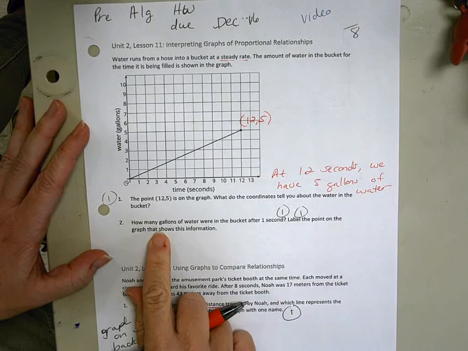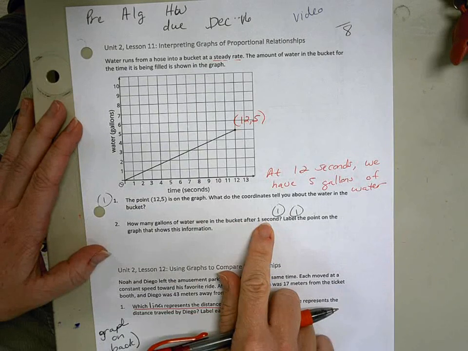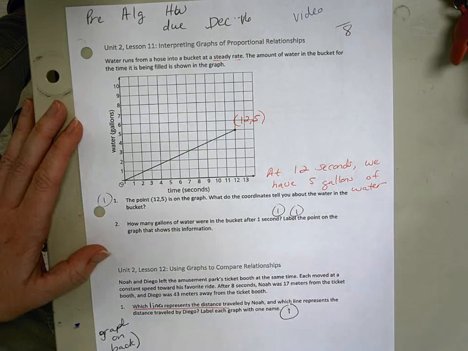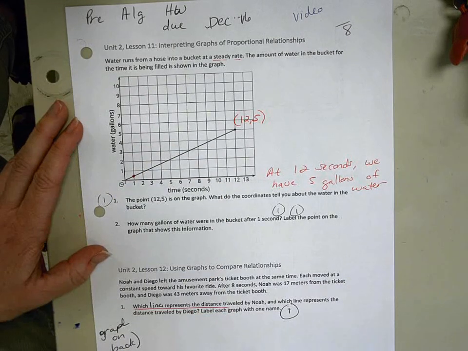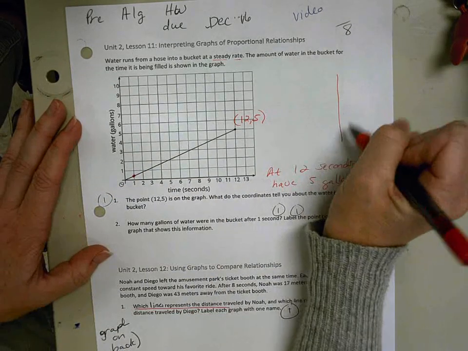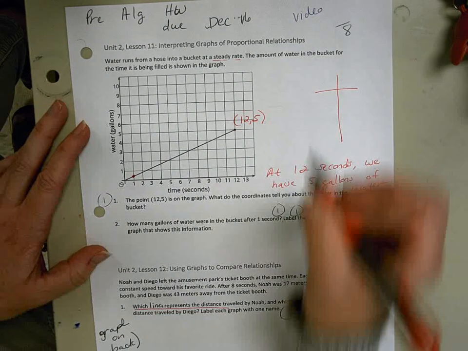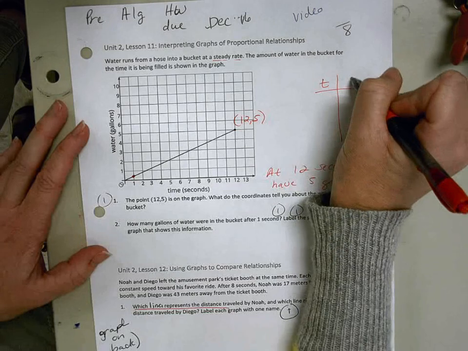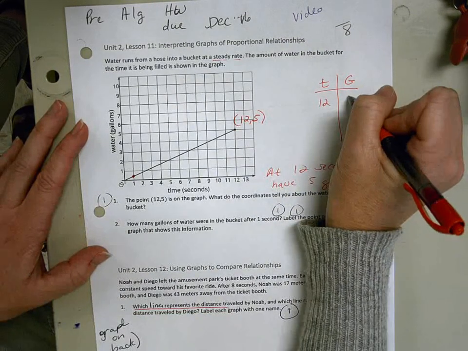How many gallons of water were in the bucket after 1 second? And label that point. So I might even label the point right away. There's my 1 second. Now, what is that point? Well, now, since it's proportional, I might want to go ahead and make a table to help figure that out. So we have time and gallons, and when we have 12 seconds, we have 5 gallons.